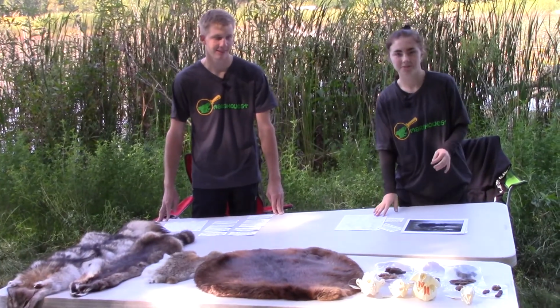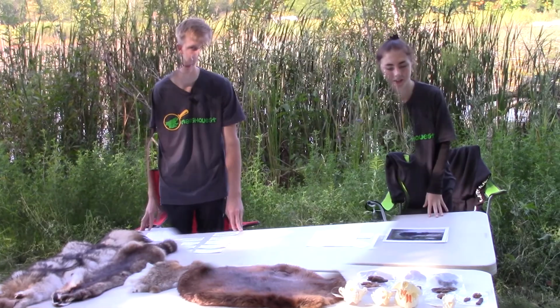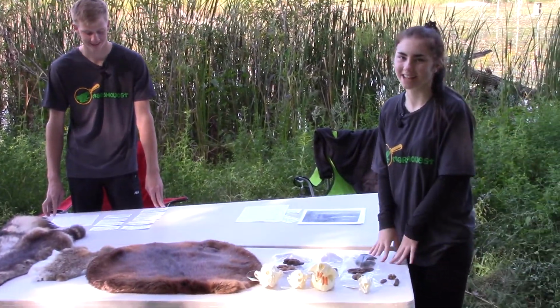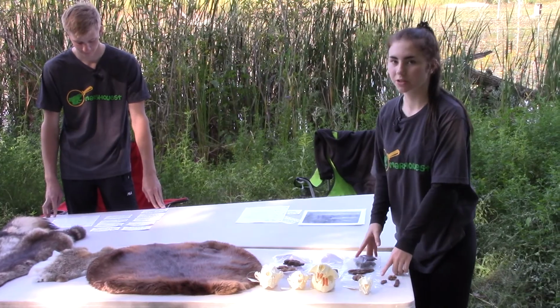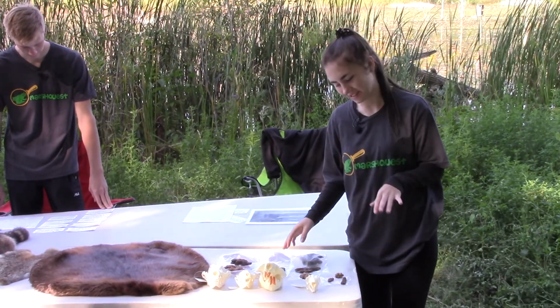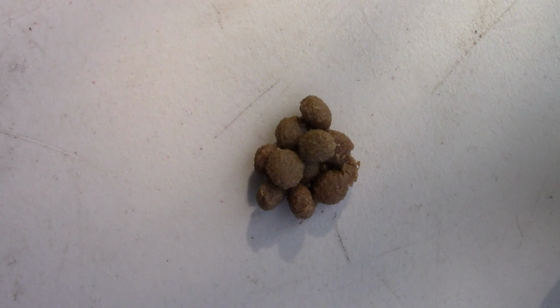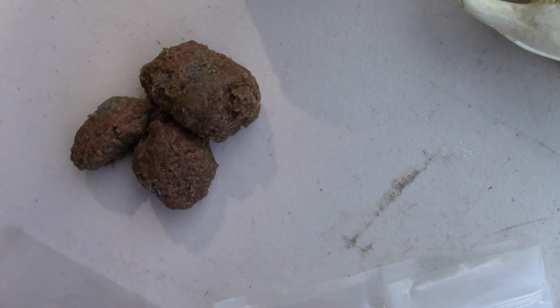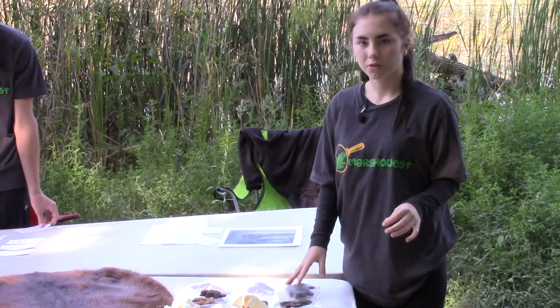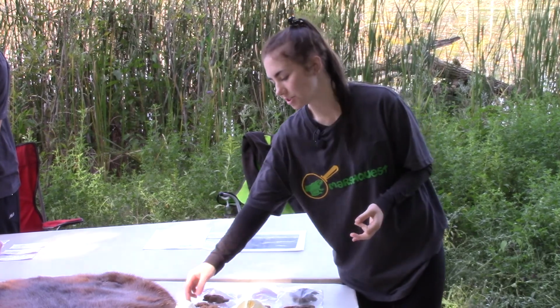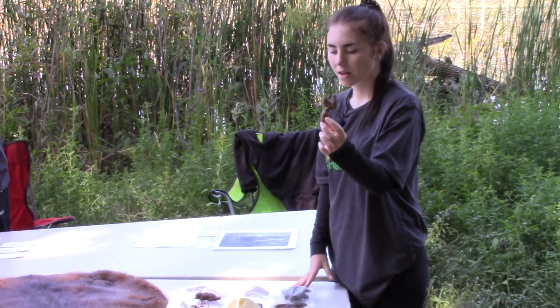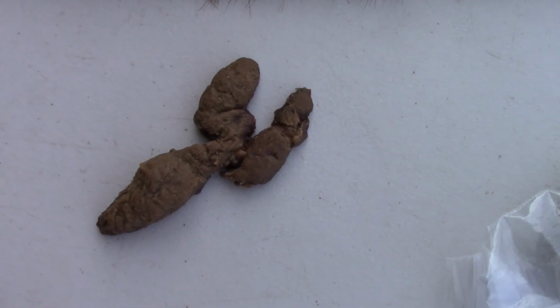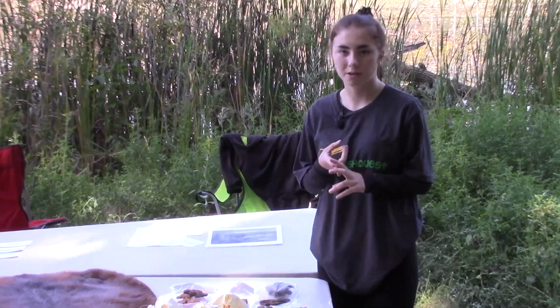Okay. So then next we're going to be talking about the scat of the animals. You can tell a lot of things about the different kinds of scats of animals. With herbivores, they're usually smaller and more circular, like the rabbit, as you can see. And then also like the beaver. And with carnivores, they're larger usually and more log-like, like the coyote. With different kinds of scat, you can tell how healthy the animal is, what kind of animal it is, what they're eating, and what to protect more in the habitats they're living in.